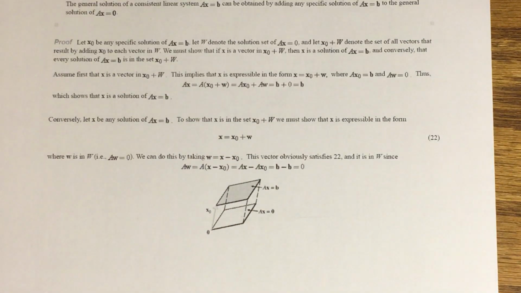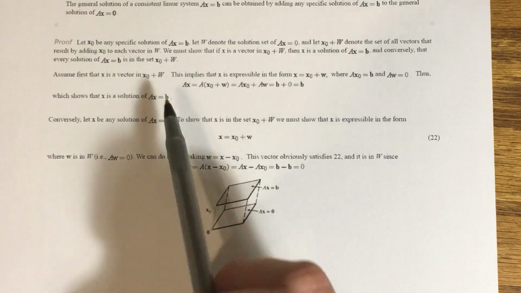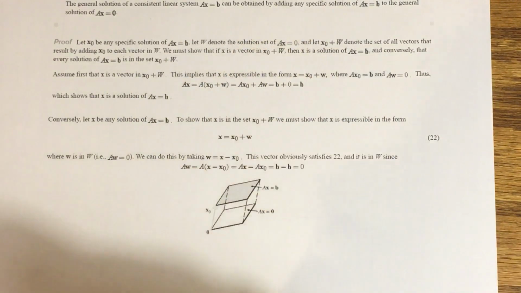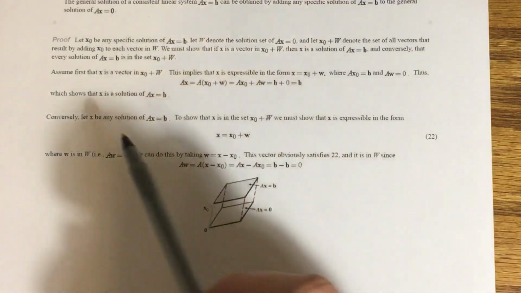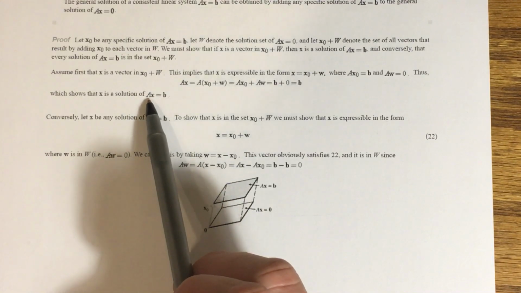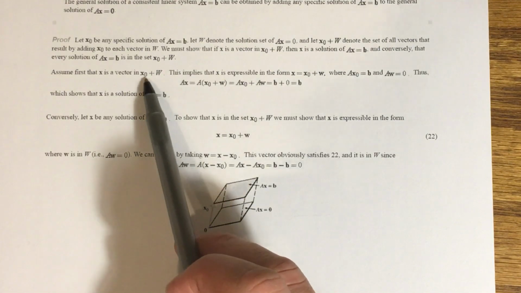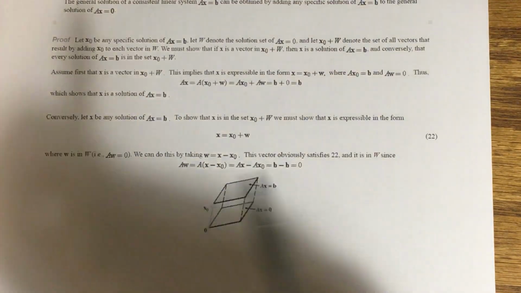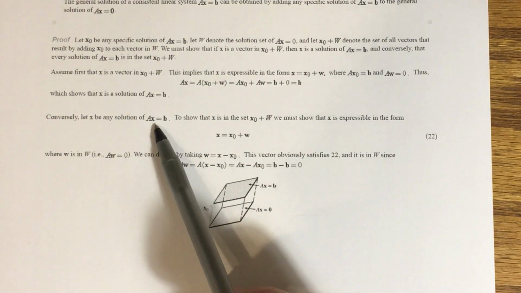If you remember in our preliminary section, the reason we're doing this in both directions is because we want to prove that two sets are equal to each other. We want to prove that the set of solutions to this linear system is equal to this set that we're calling x naught plus W, which is another way of stating the original theorem up here. So far, we've proven that the set x naught plus W is a subset of the solutions to this equation, but now we want to prove that the solutions to this equation is a subset of x naught plus W, giving us set equality.